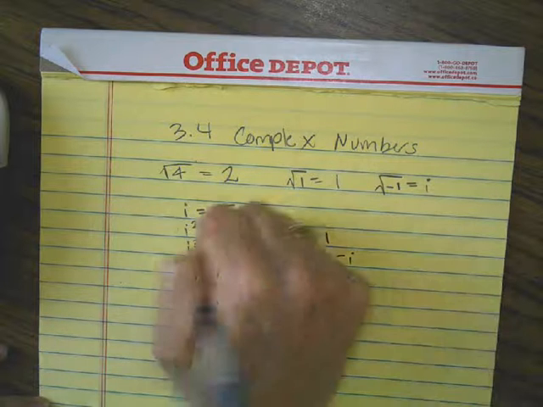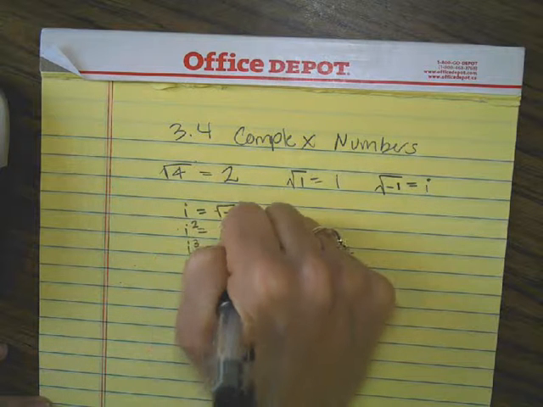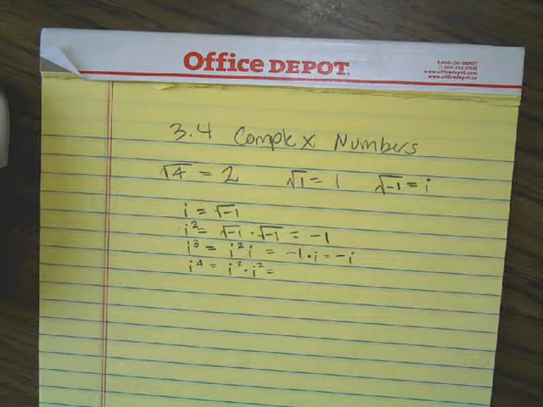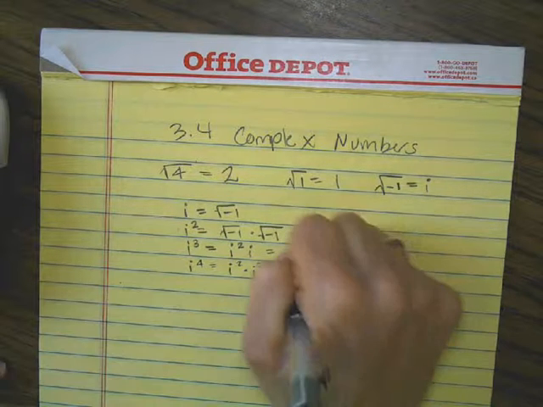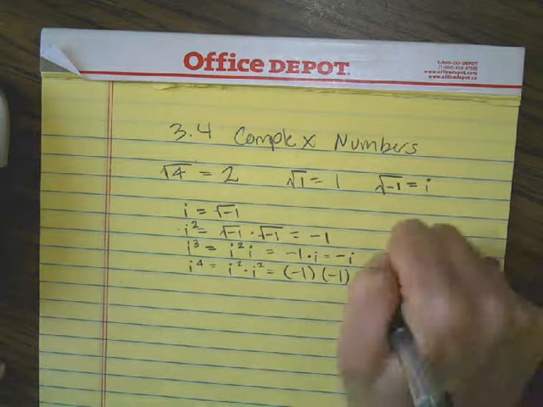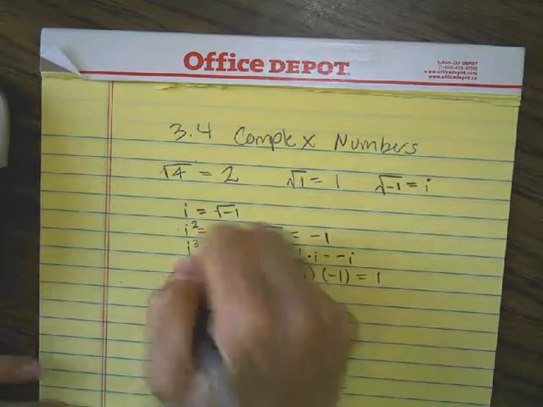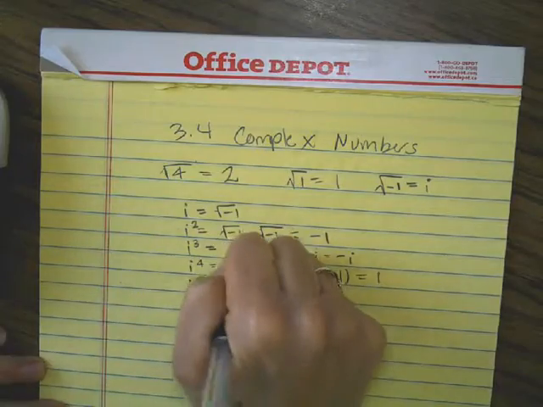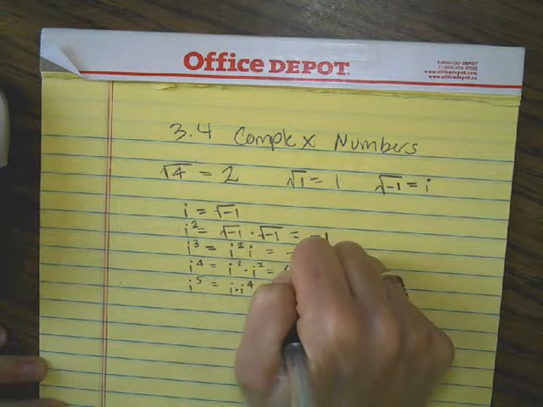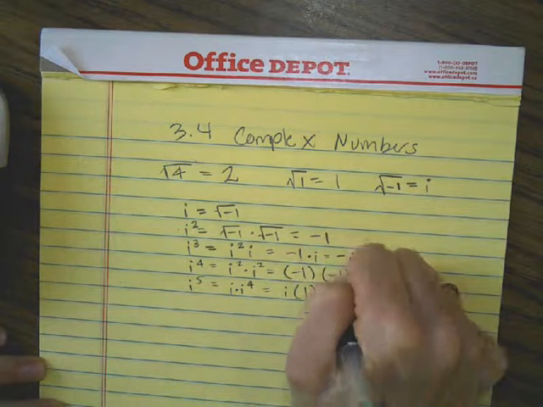And i to the fourth is the same as i squared times i squared. i squared is the same as what? So this is negative 1 times negative 1. This gives us positive 1. Then things start to repeat themselves. So let's say we had i to the fifth. That's the same as i times i to the fourth, right? That's i times 1, which gives me i.